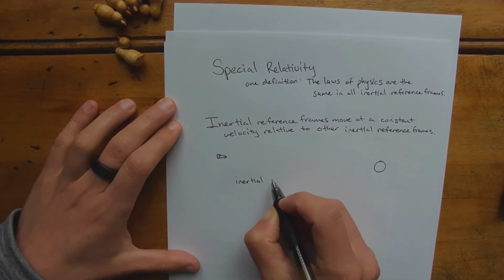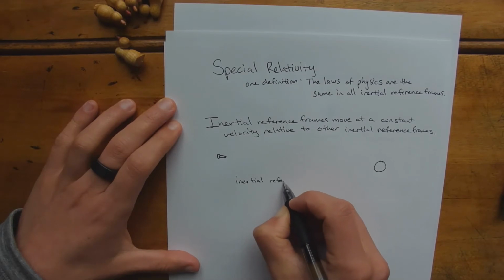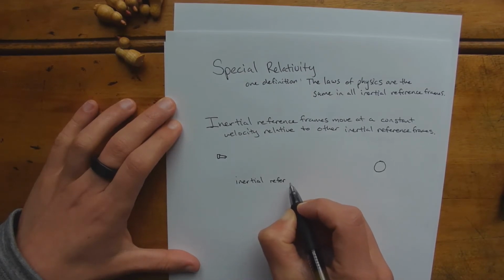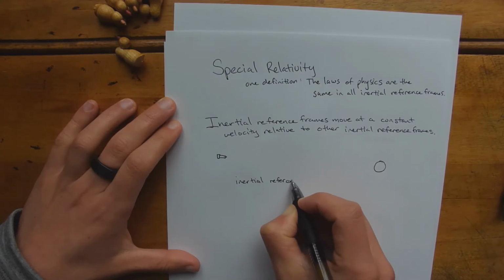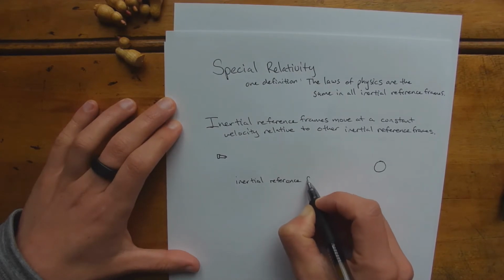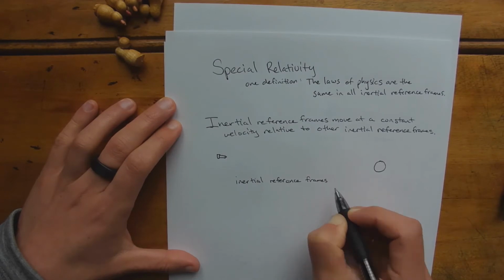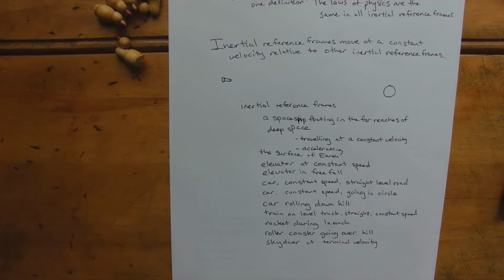I'm going to list out some reference frames, and we're going to go through this list together and determine whether or not each item on this list can be treated as an inertial reference frame.